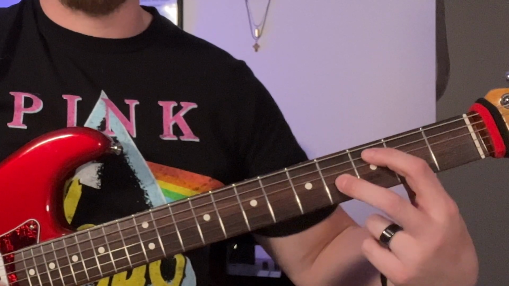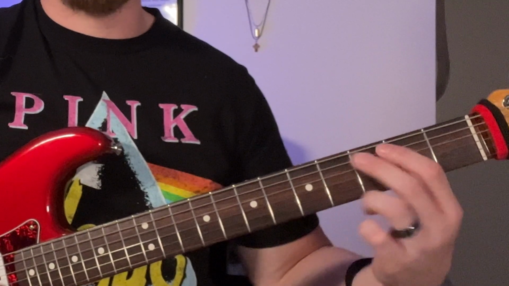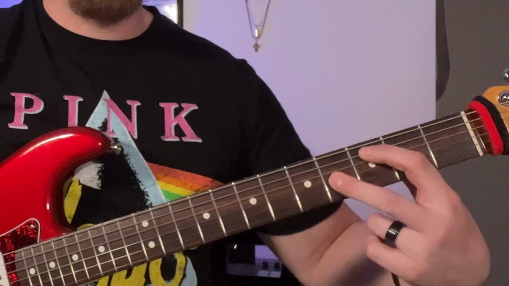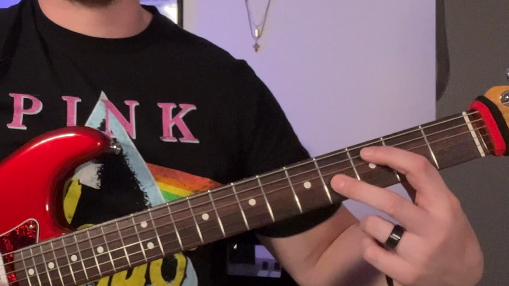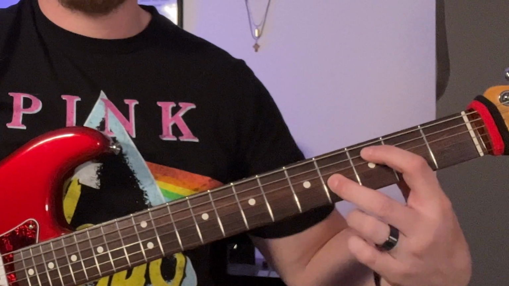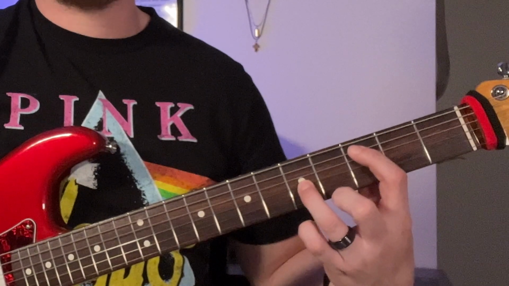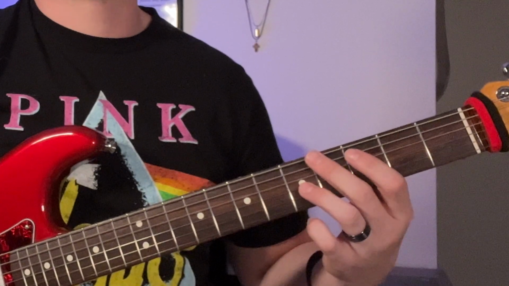You raise that up 1 half step. So now it's 1 fret over, 2 strings down. That's our major 7th, which is B. And then you raise that 1 more half step, and that's your octave back to your root, and that's C. And so there you go. That's how you can find any interval on the neck.